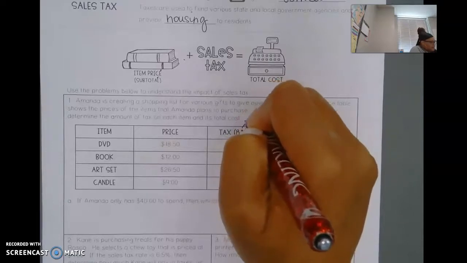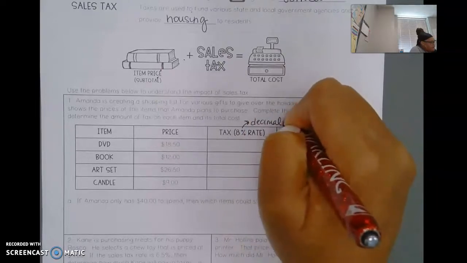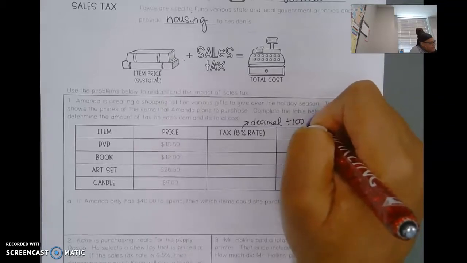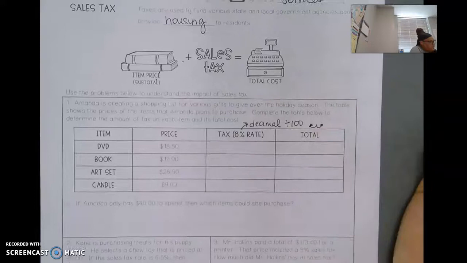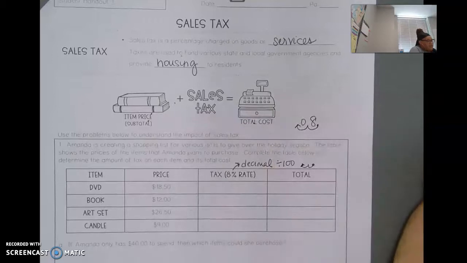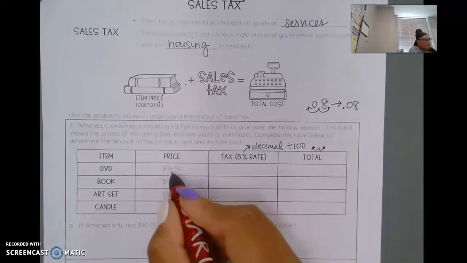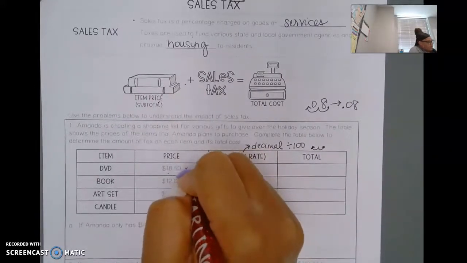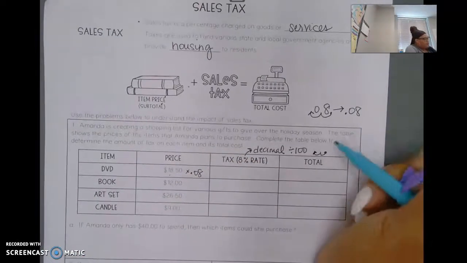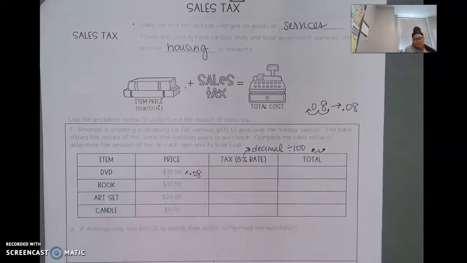We can turn my 8% to a decimal by dividing by 100, which is moving the decimal 2 places to the left. So if I start at 8, I'm going to move 2 places to the left, and then it'll become 0.08. Okay, so I'm going to take 18.50 and multiply it by 0.08. And then we will take the 800s and multiply by the dollar amount. So that's one way we could do it.